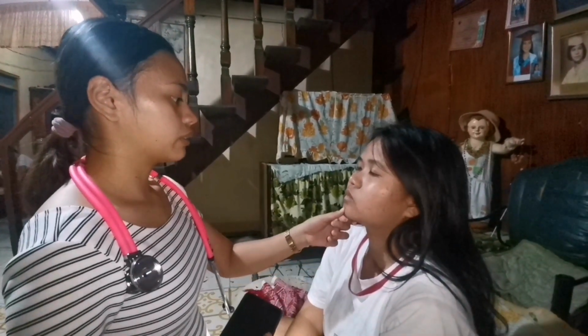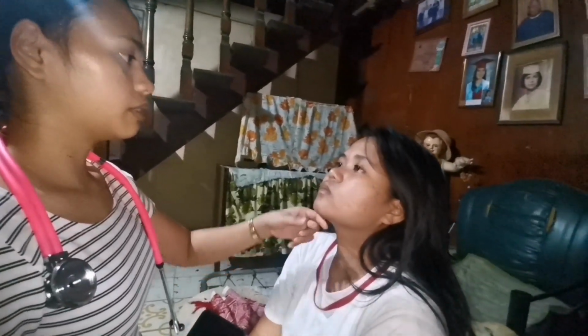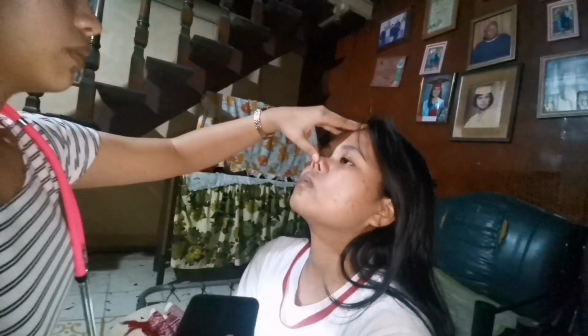Now we're going to inspect the nasal cavity using the otoscope with the speculum. We're going to tilt our patient's head slightly and insert the speculum gently into each nostril and apply gentle pressure on the tip of the patient's nose with your thumb.